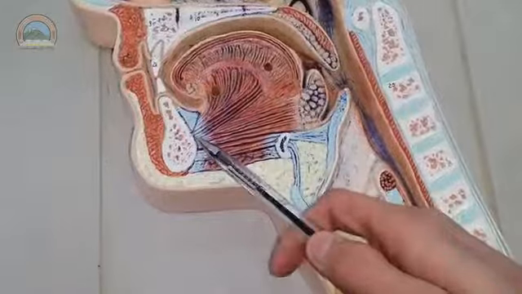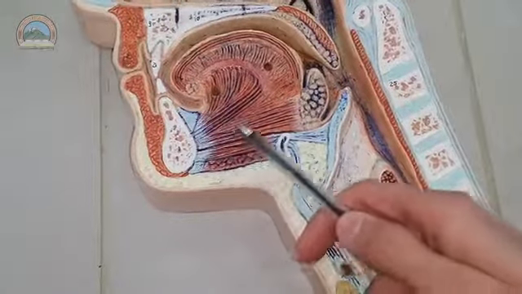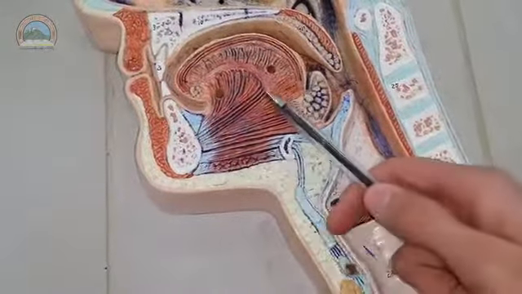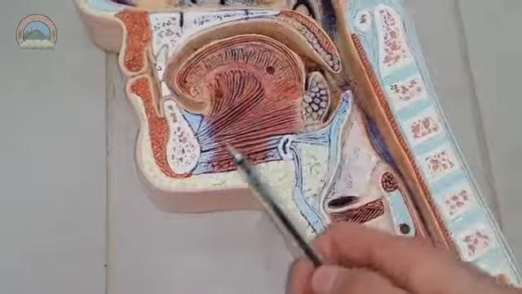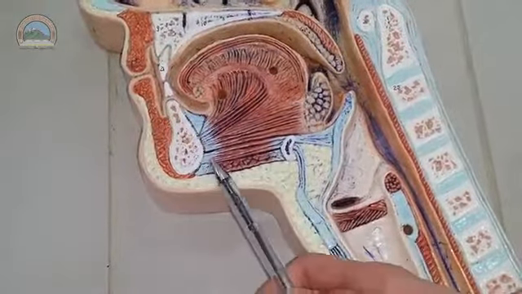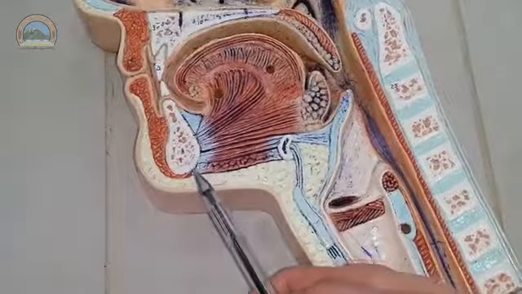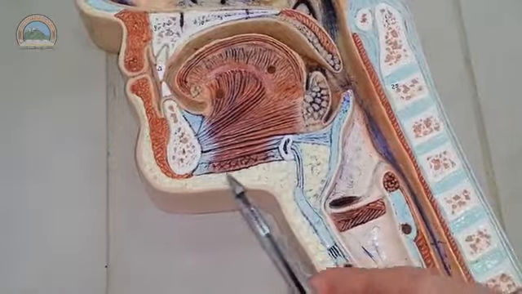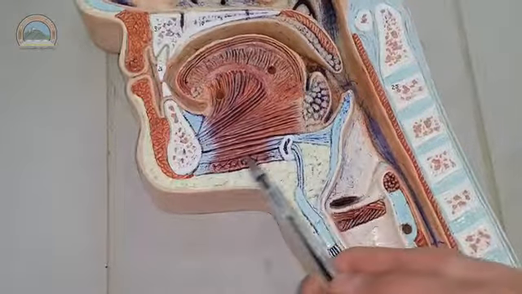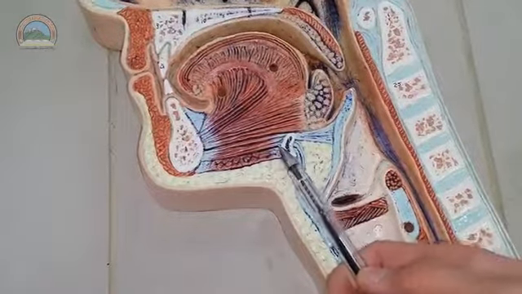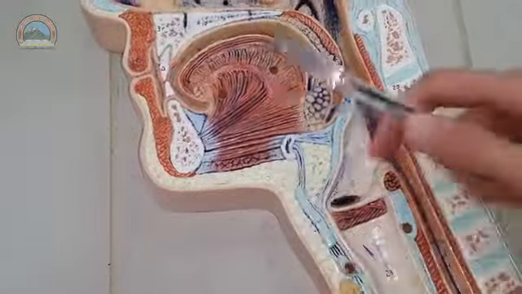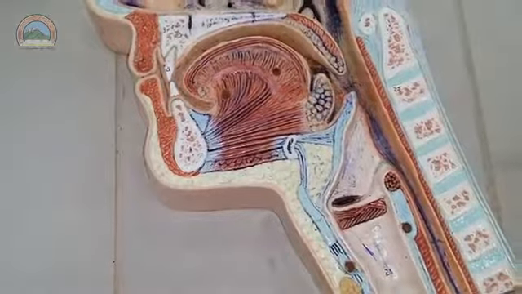The extrinsic, we only see the genioglossus muscle. This is the genioglossus muscle. Under it, we have these two muscles. They are not muscles of the tongue. We have mylohyoid, from the mental spine to the hyoid bone. This is mylohyoid. This is geniohyoid. Mylohyoid and geniohyoid. These two are not muscles of the tongue.